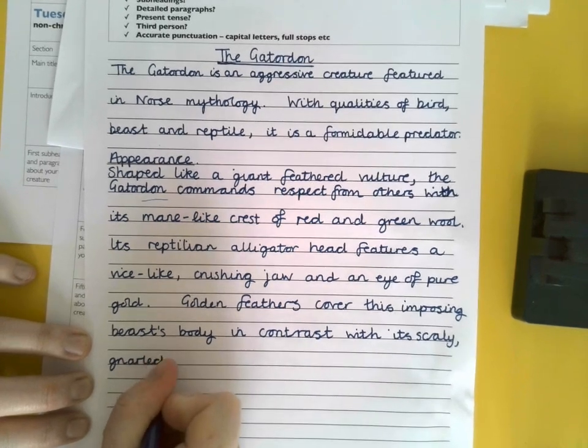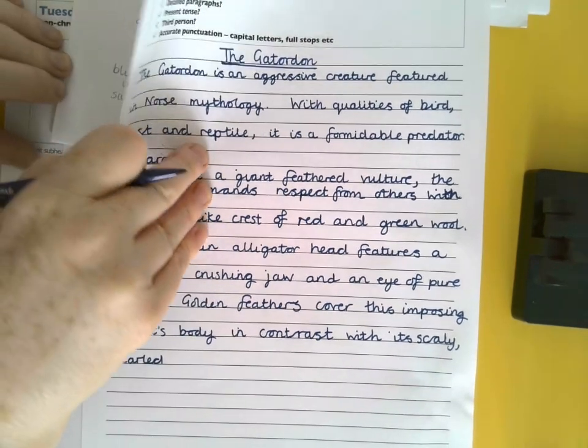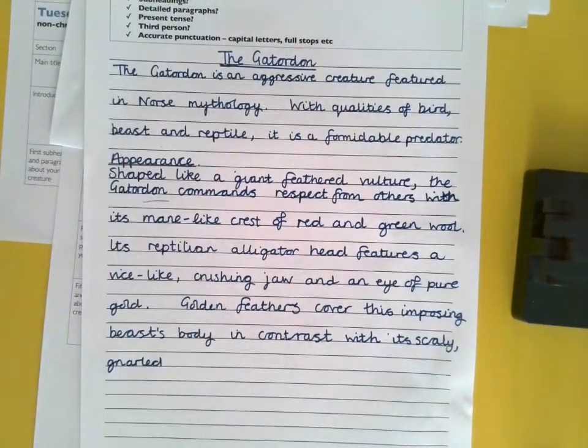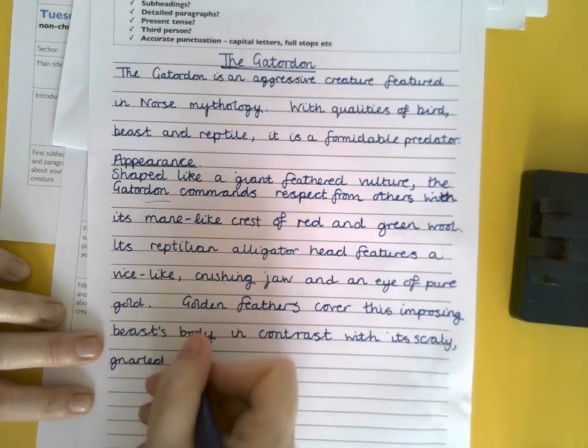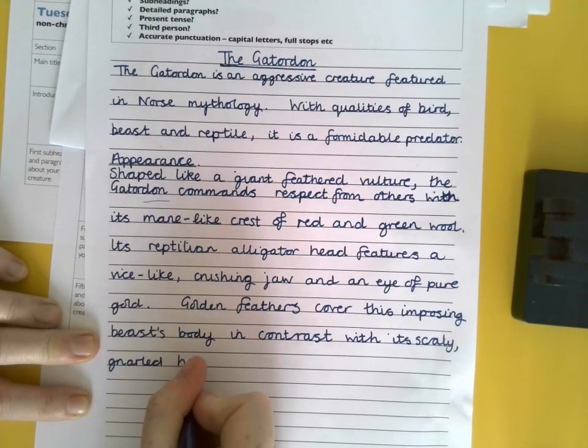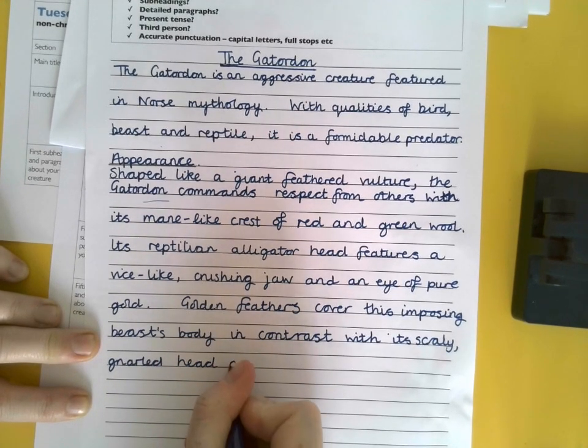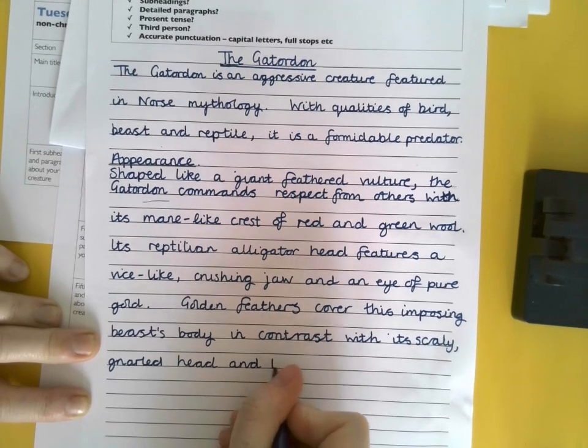What was that word I used when I was describing the beast? Oh, calloused. Scaly, gnarled. Do I write gnarled or do I write calloused best? I don't really want 3 adjectives there. And I think scaly needs to stay. I'll keep it with gnarled, I think. Head and tail.